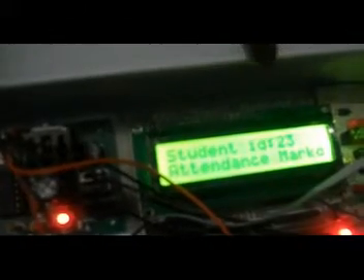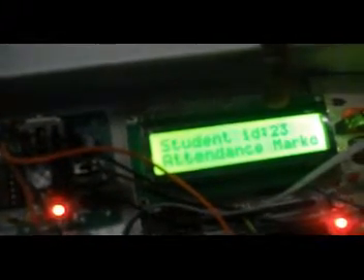Student 3 gives his fingerprint, nothing but attendance. Attendance is marked. His ID is 23. It is transmitted and then you can view it on this hyperterminal. 23 is his ID, 5 is the command. This hyperterminal we have used just to show the output.